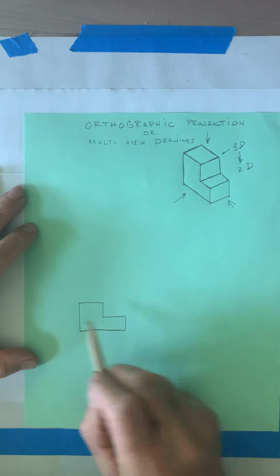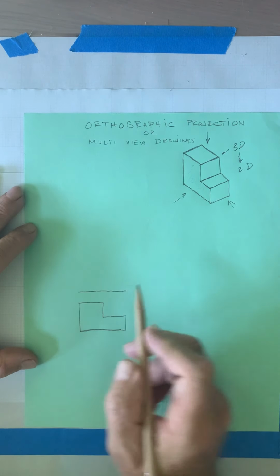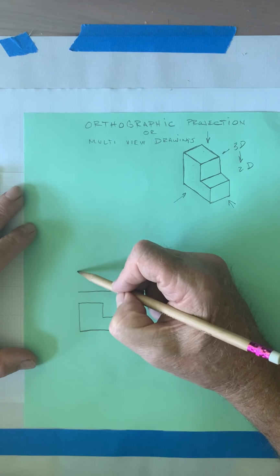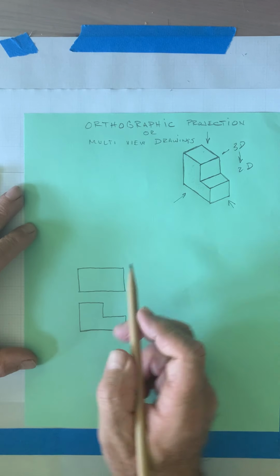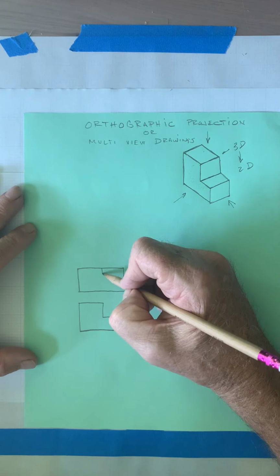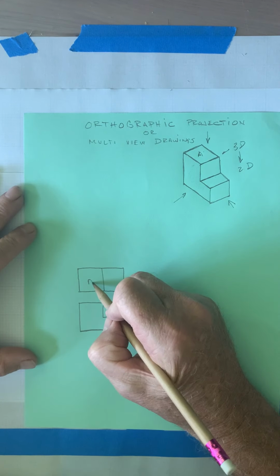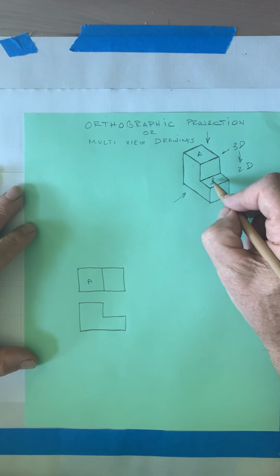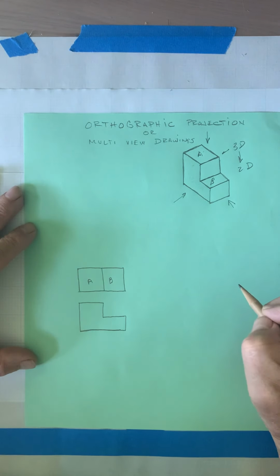So here's our little front view right here. And then right above it, I'm going to put a picture of what I see when I look down on the object. And if this is A, then here's A, and B, here's B. Okay?